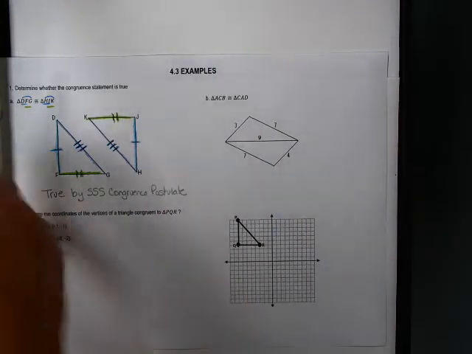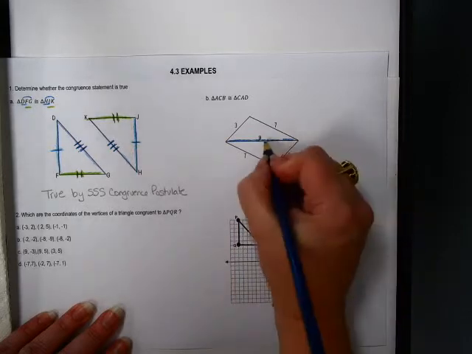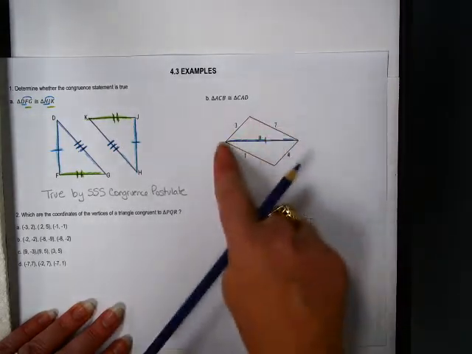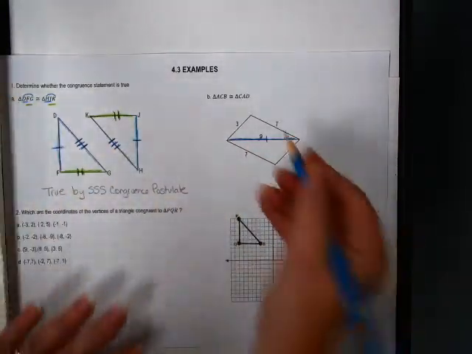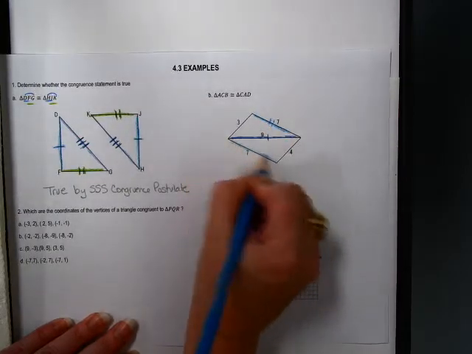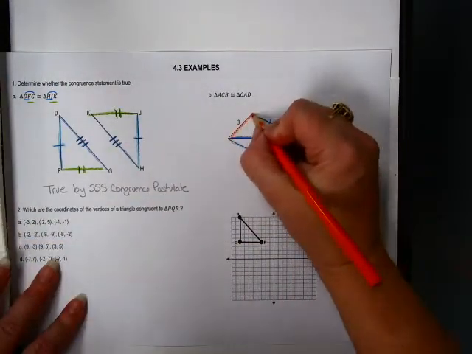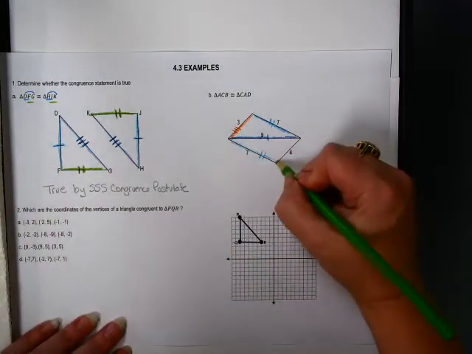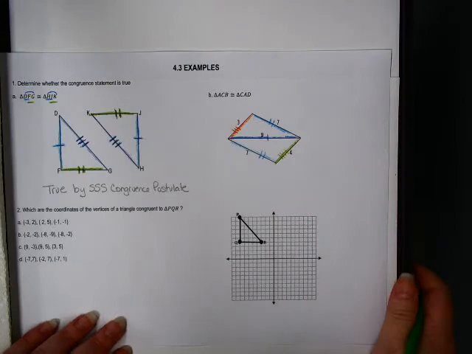Now, if you look, this side is congruent to itself. Because they share this side, we can say that this is 9 for this triangle, and it's 9 for this triangle, so it's congruent. Then I've got this side over here, congruent to this side over here. But because this side here is 3, and this one over here is 4, doesn't work.